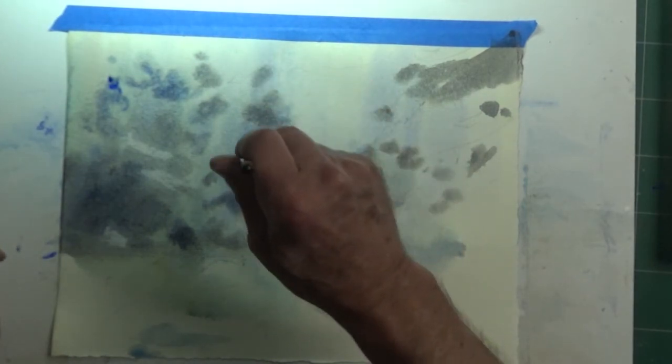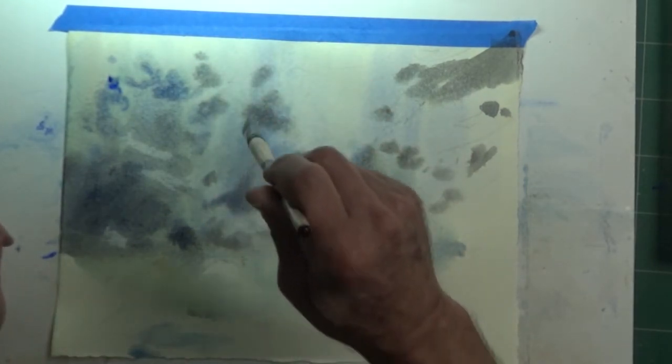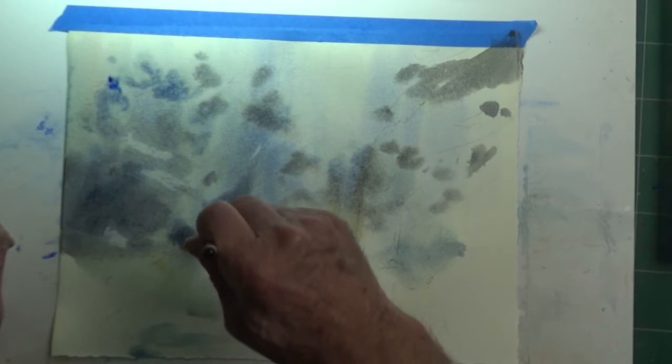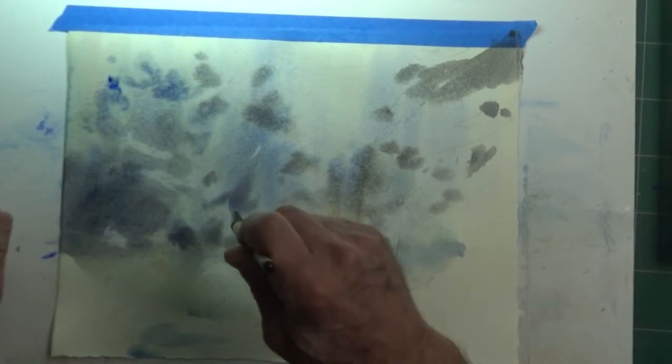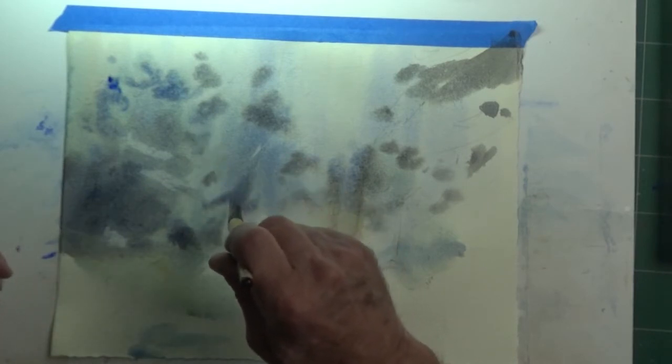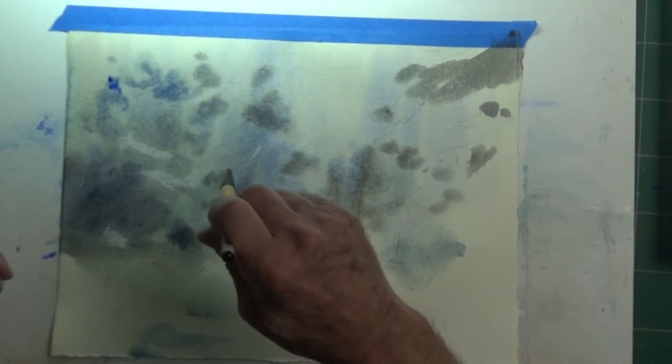Here's the interesting part. Now we've got our tonal value. I want to say pretty much where we want it. I'm going to make some of this darker, actually. But what I want to do before I make it darker is remove some areas that I think need to be removed for, let's say, white birch trees. All right, so let's say we want to put a white light birch tree here.